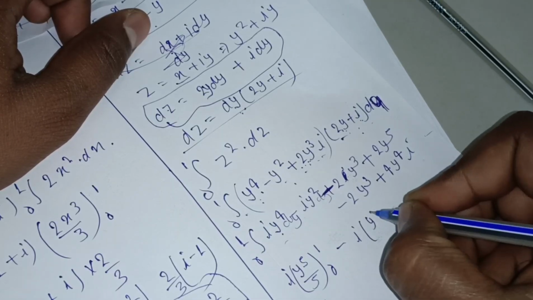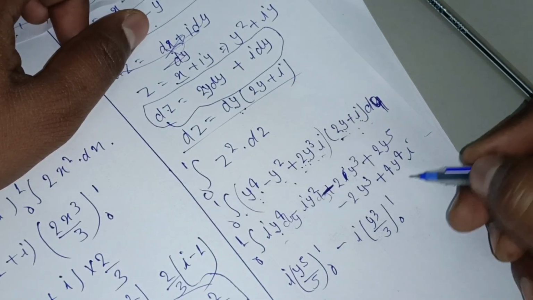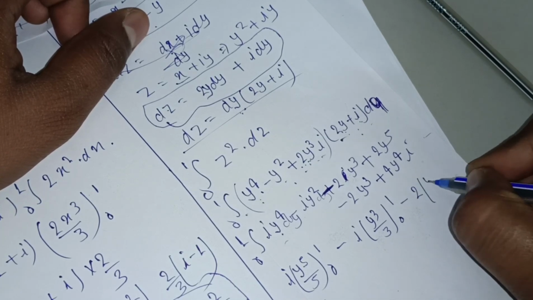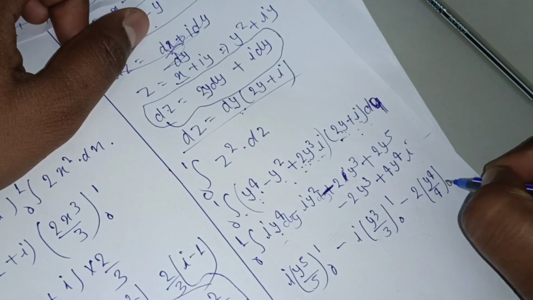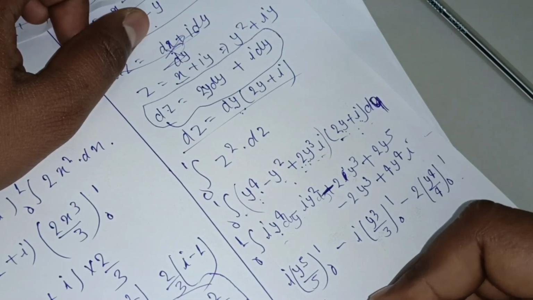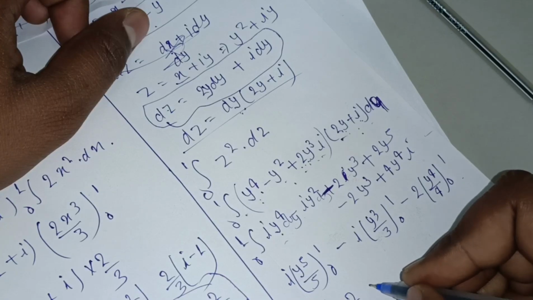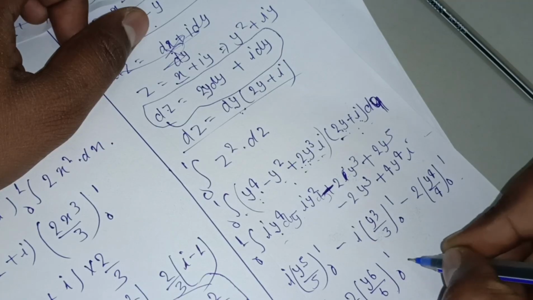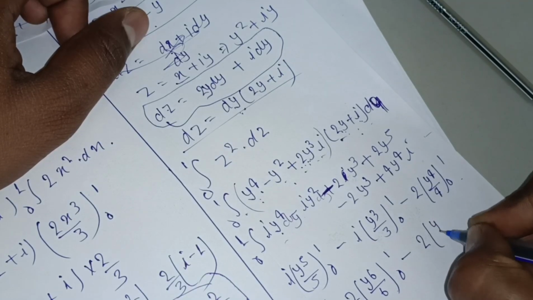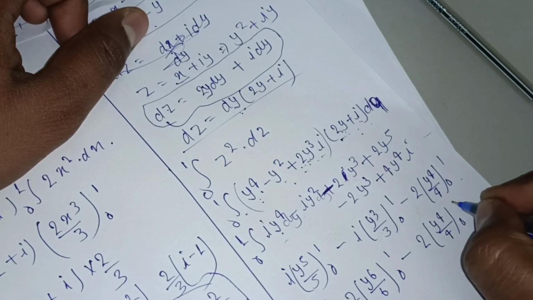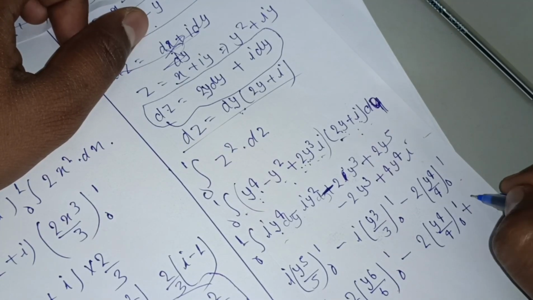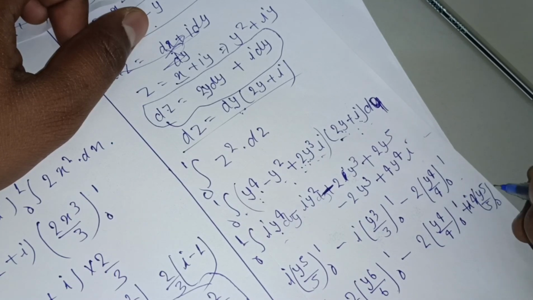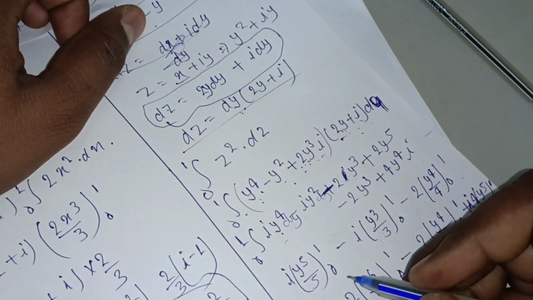So iota y cube upon 3, 0 to 1, minus 2 y4 upon 4, 0 to 1, plus 2 y6 upon 6, or y6 upon 6, 0 to 1, minus 2 y4 upon 4, 0 to 1, plus 4 y5 upon 5 iota 0 to 1, okay.